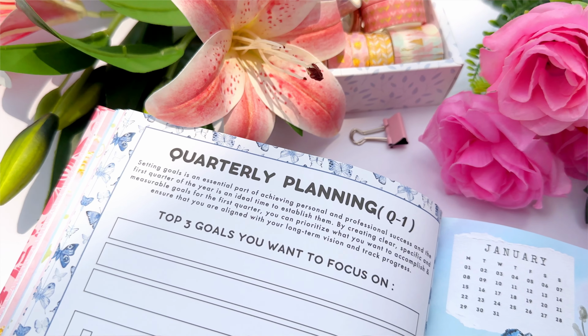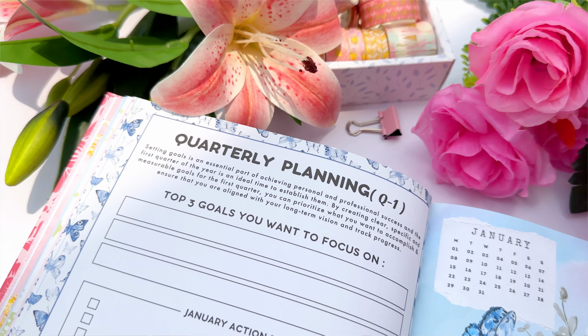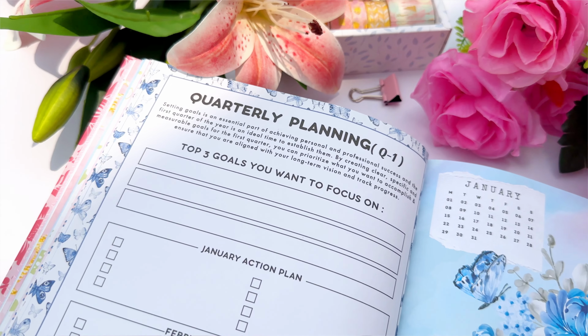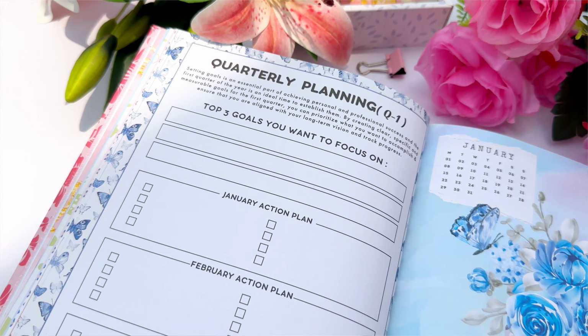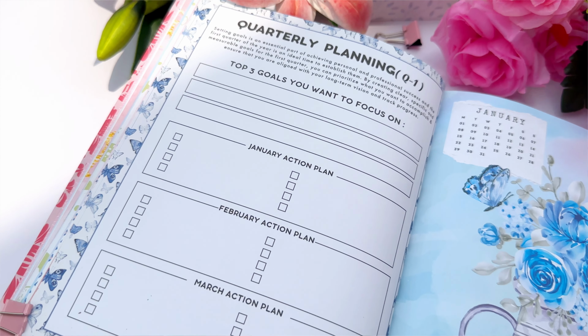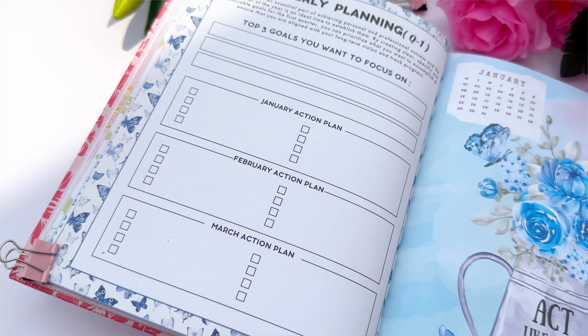Firstly, you can write down your top 3 goals here, and then you can divide those into your January action plan, February action plan, March action plan. So basically an action plan for every single month. You can make a rough list of things here, like the action plan, and then allocate it in each of the months.